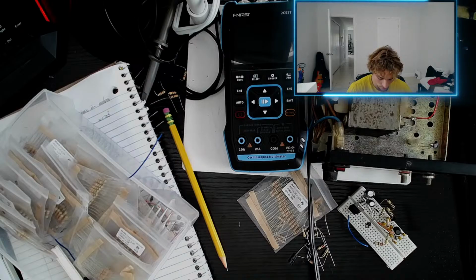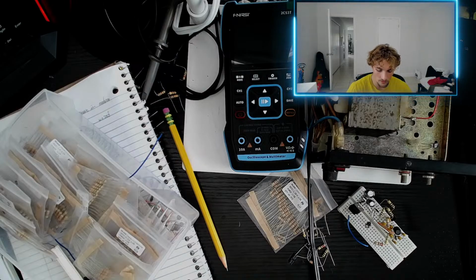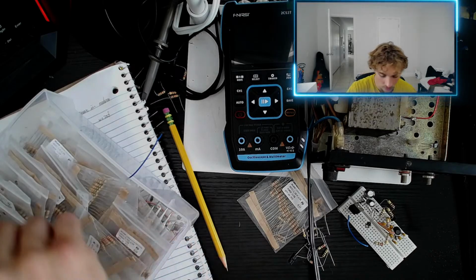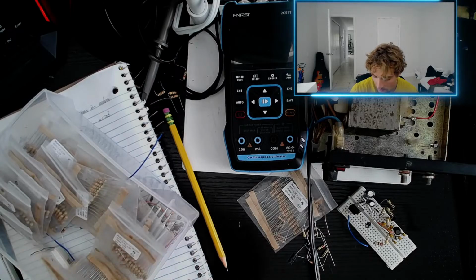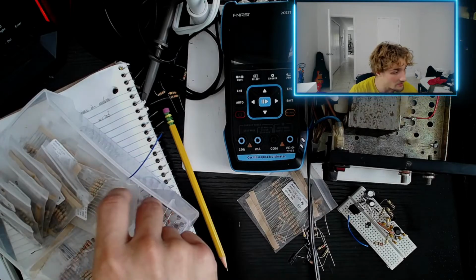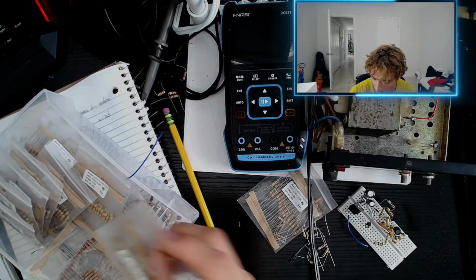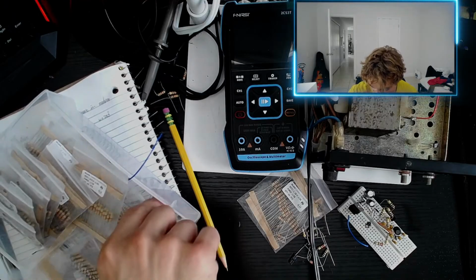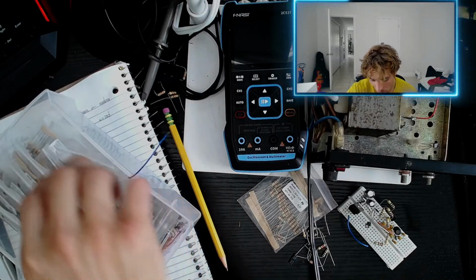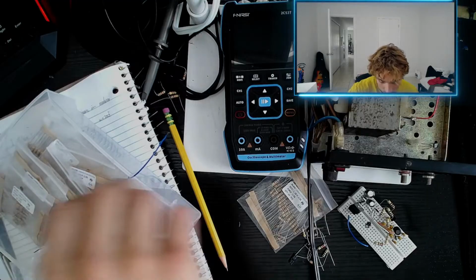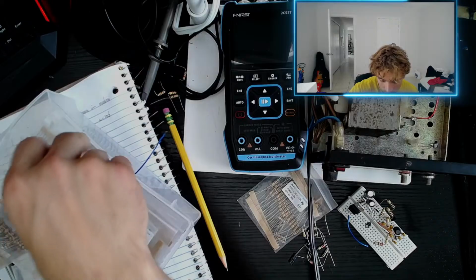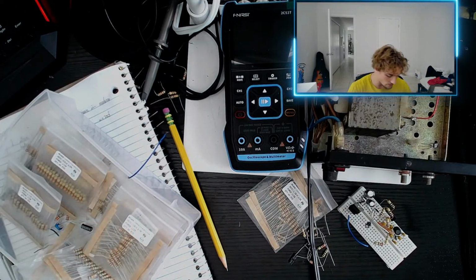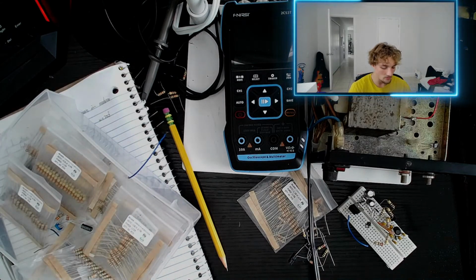Wait, 2.2. You need a lower value. 4.4? No, that's even more. I could put two resistors in series and they would add. I don't really have anything close to 8,250, I think it was. I have a 2K. Okay, 2K.